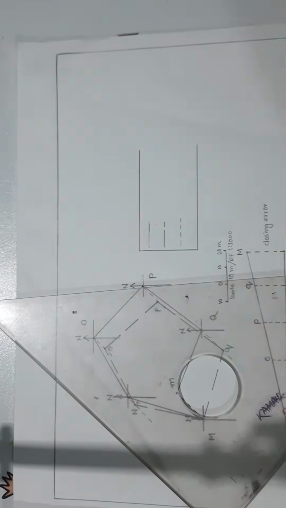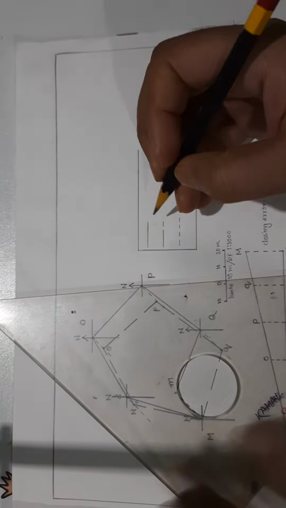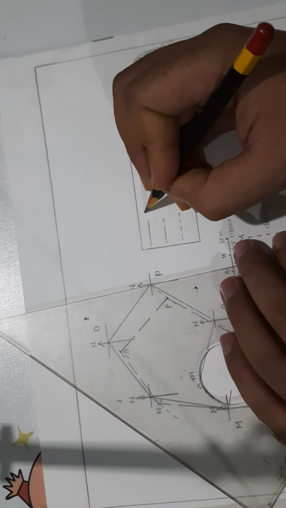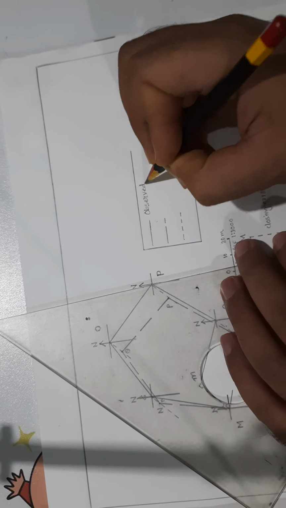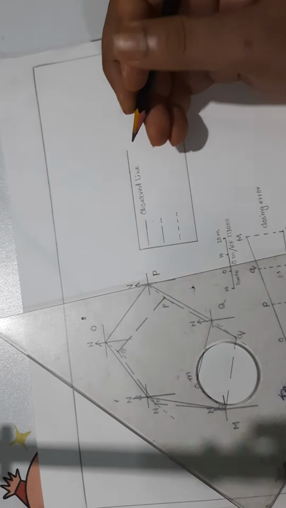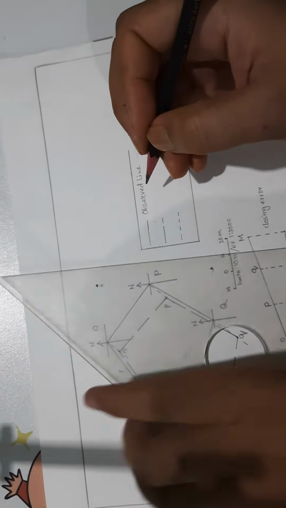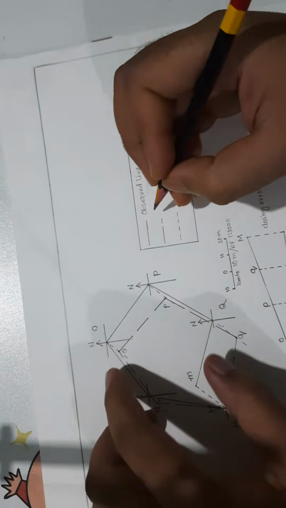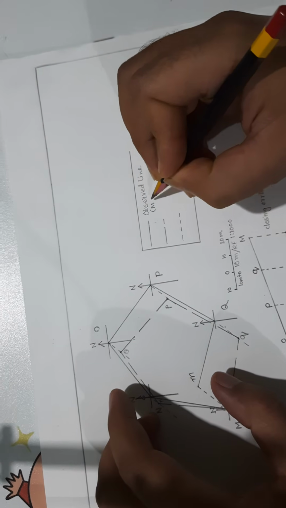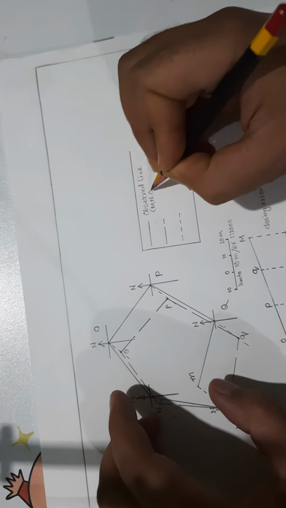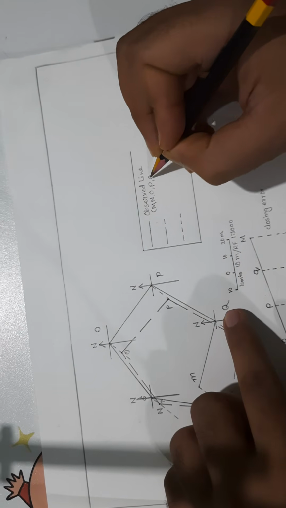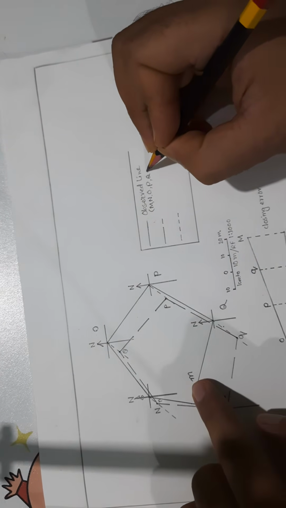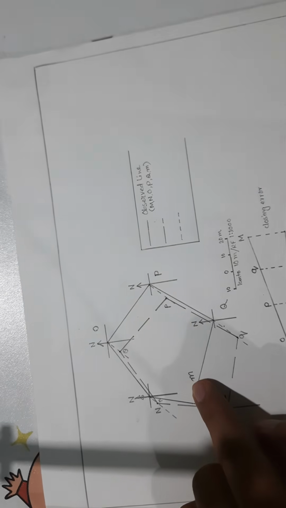This is actually the observed line. Observed line means MN, you can write here also MNOPQ, capital Q and M. These are the observed lines.